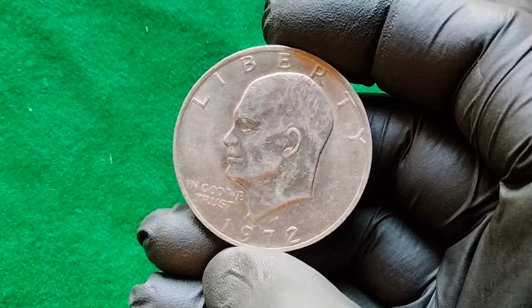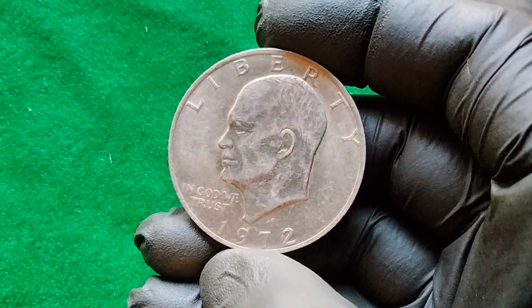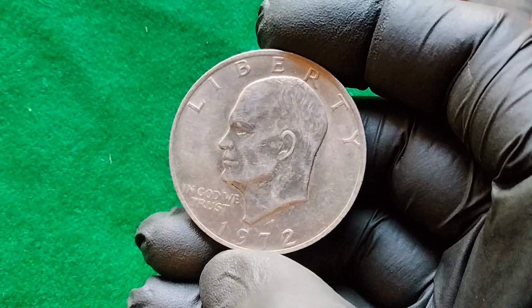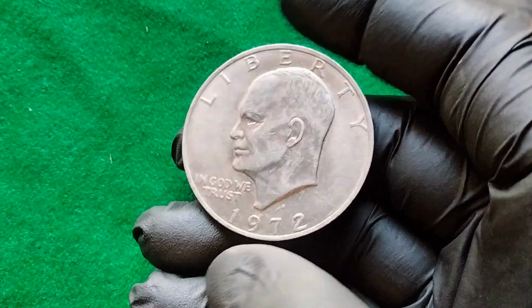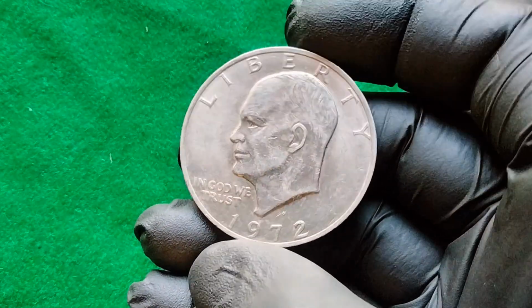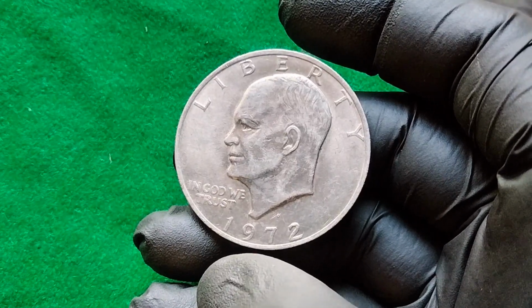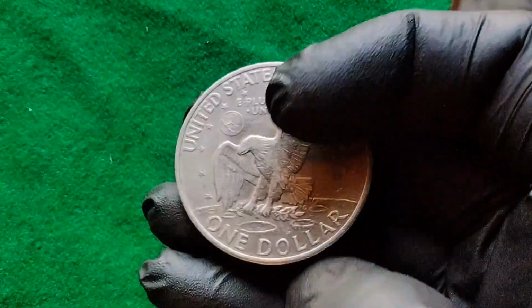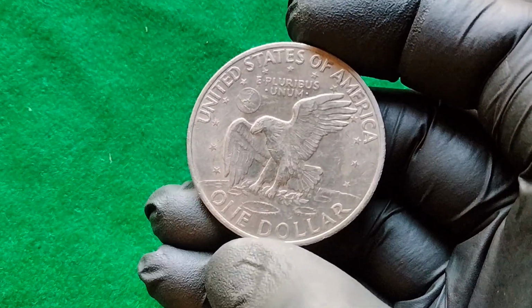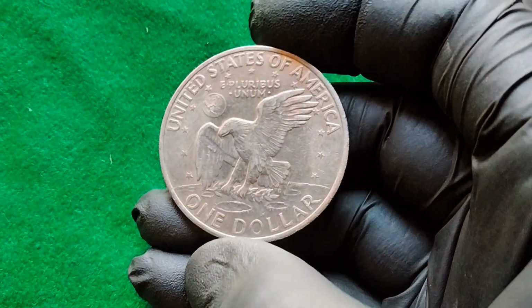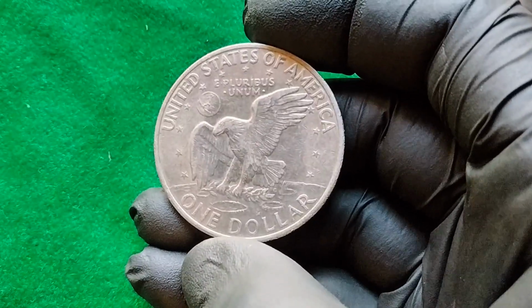The design of the coin was created by Frank Gasparo, who served as the chief engraver of the United States Mint. Gasparo designed both the obverse and reverse sides of the Eisenhower dollar, making it one of the most recognizable modern American coin designs. The reverse side of the 1972 D Eisenhower dollar is deeply connected to the American space program and the historic Apollo 11 moon landing.